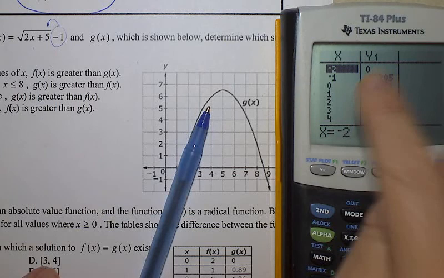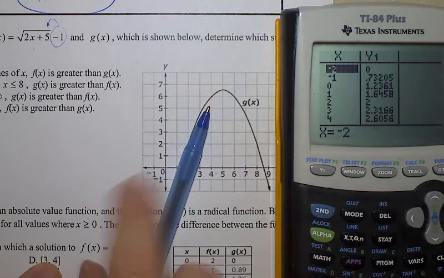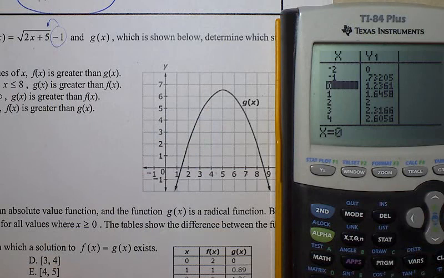Let's go to 0. So when x is 0, what do you think this is? Take a guess. What do you think 0 goes with? 0 maybe goes with -4 or 5 if we were going to take an estimate.